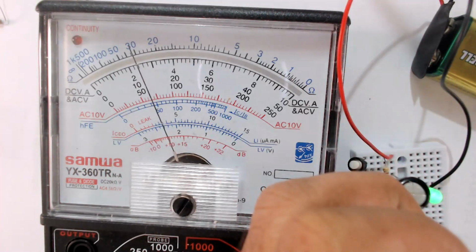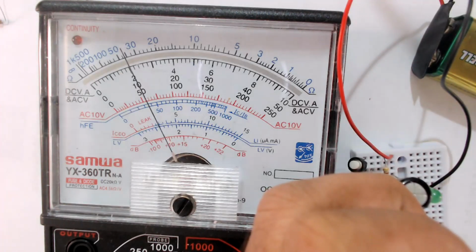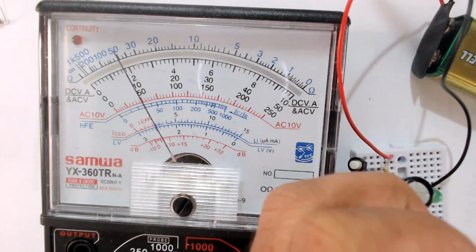If you measure or plot with respect to time, you can obtain the same graph that we discussed. Right? It gradually decreases.